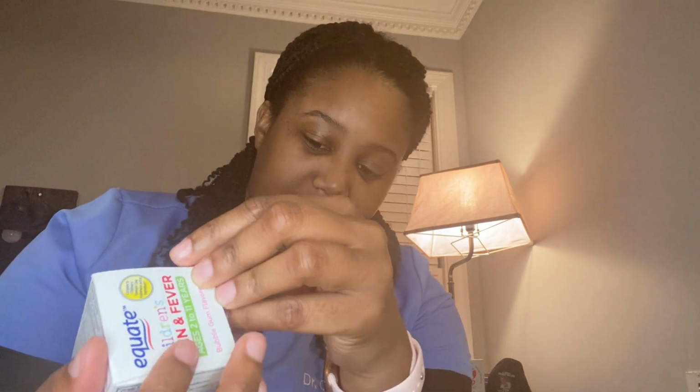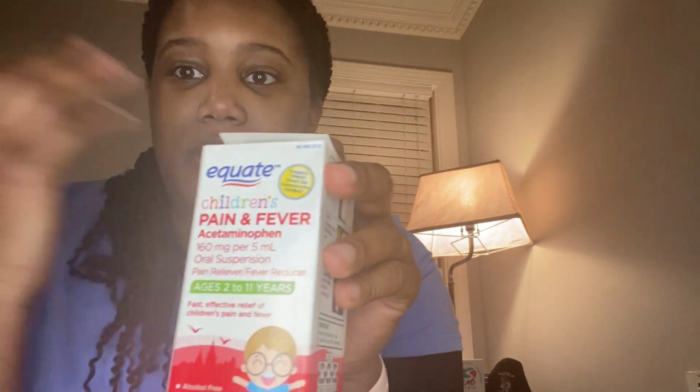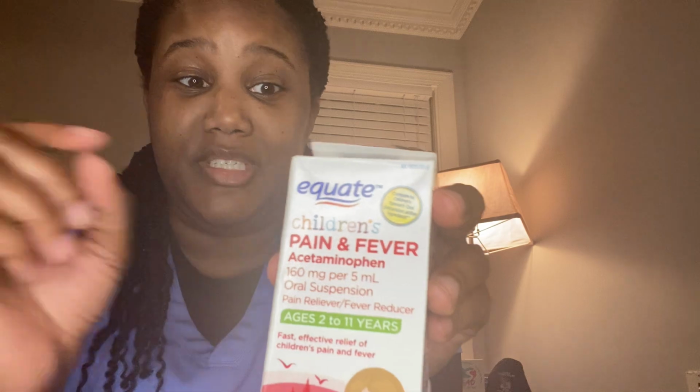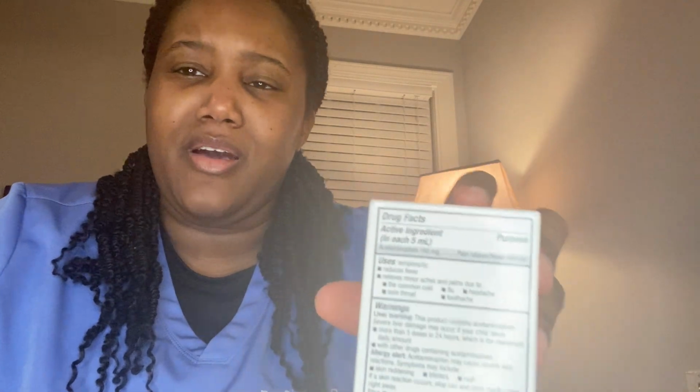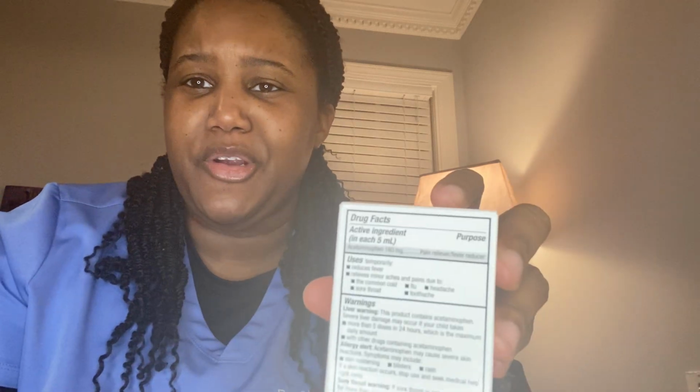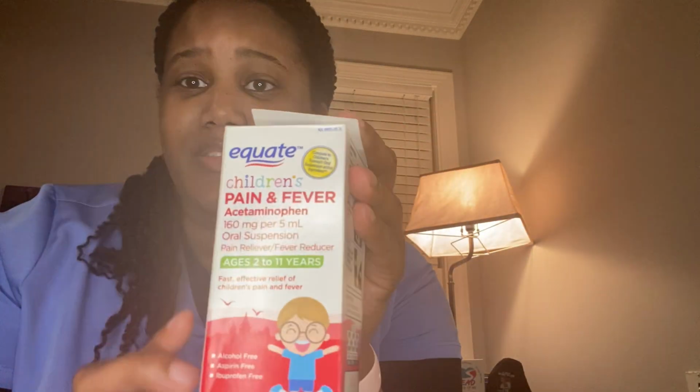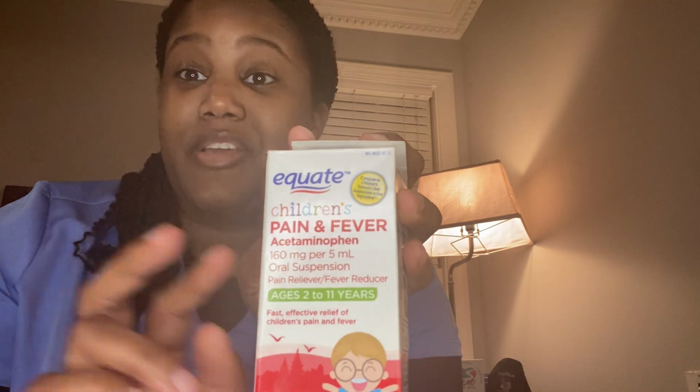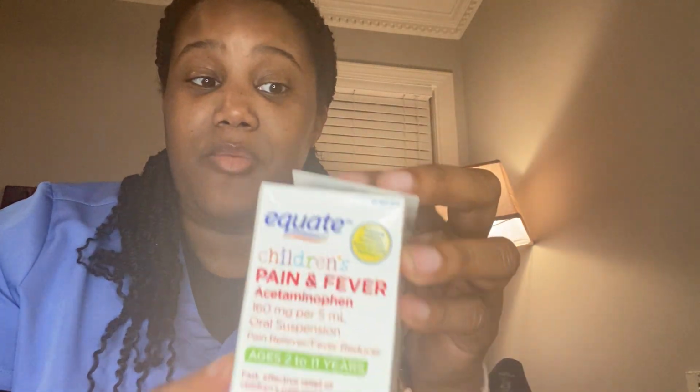The second one is acetaminophen, so Tylenol. You guys can see that if you buy the name brand Tylenol, the active ingredient, on this side, is acetaminophen. That is the same thing as Tylenol. Some people will argue that Tylenol is so much better than the off-brand. This is the Walmart acetaminophen. They are the same products. They have the same active ingredients, and that's the biggest key.